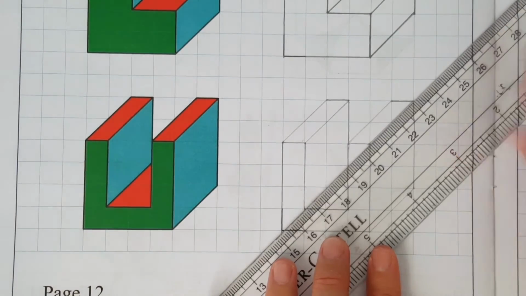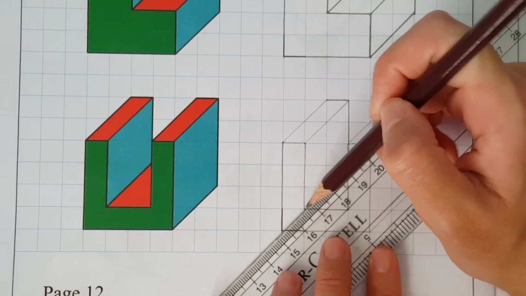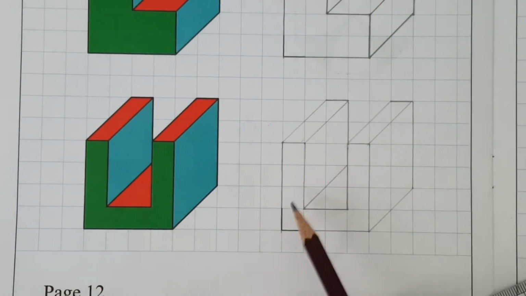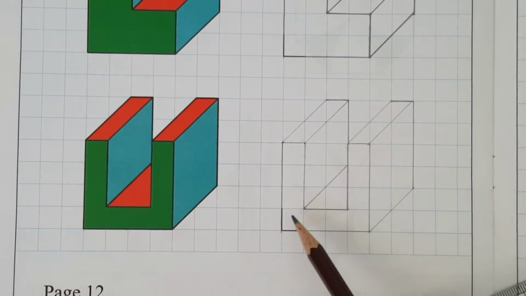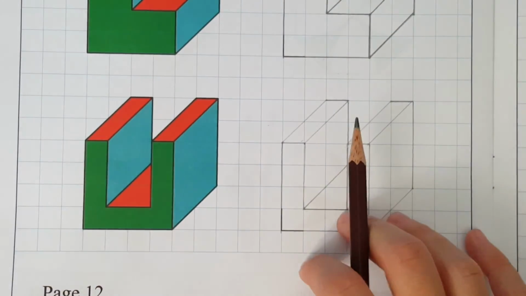So let's go ahead and draw that. So let's start from this corner, count 2 squares, and then draw a light line. Now our oblique U shape is finished. Now let's darken the outlines.